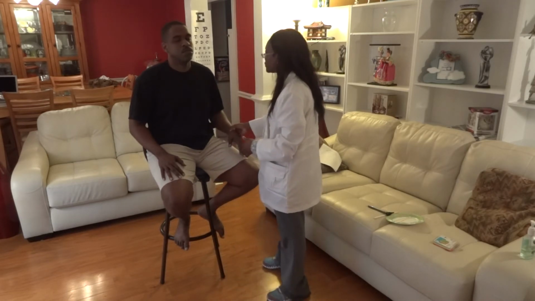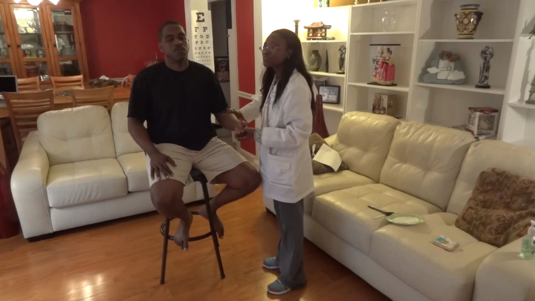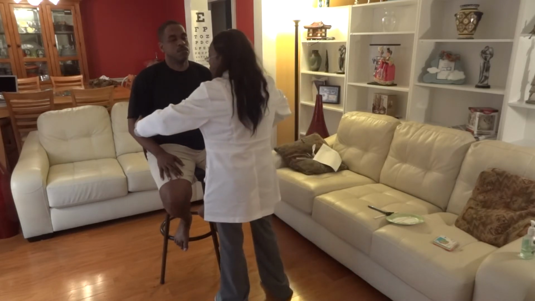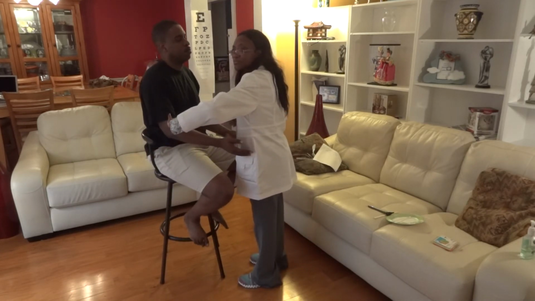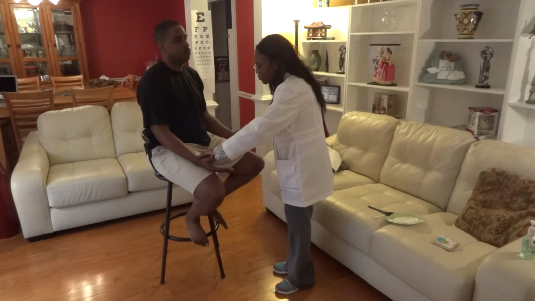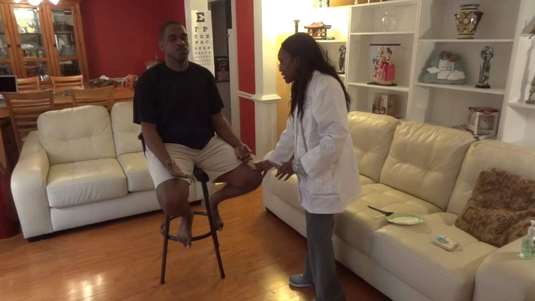Okay, we are going to assess the brachial artery, the brachial pulse, the radial pulse, and of course what we're doing to one, we're doing to another. Okay, that is within normal limits. And now we're going to go down for our peripheral vascular assessment.